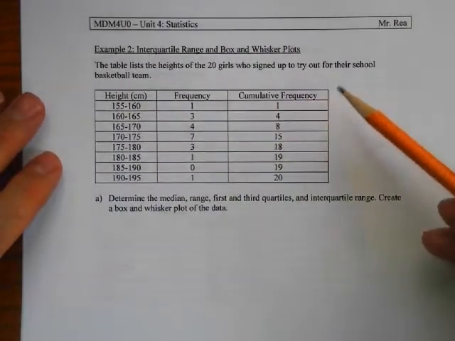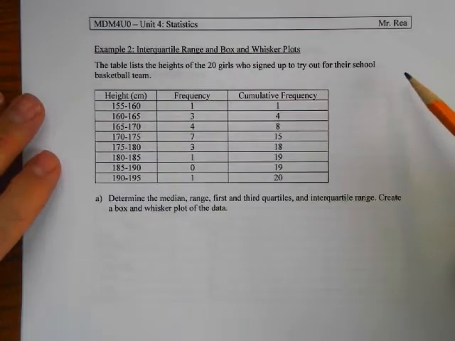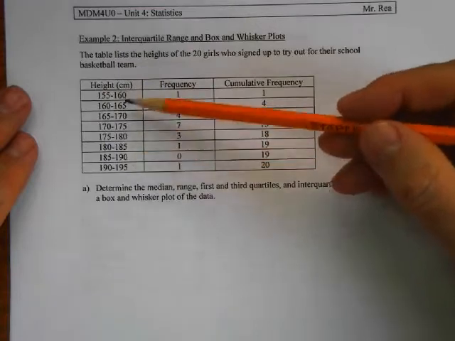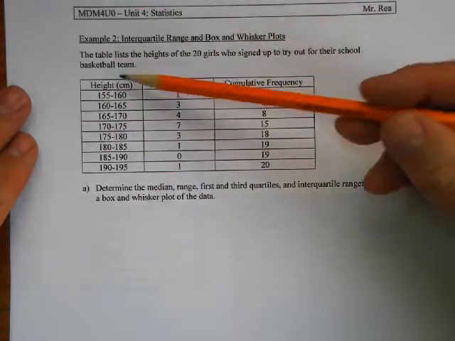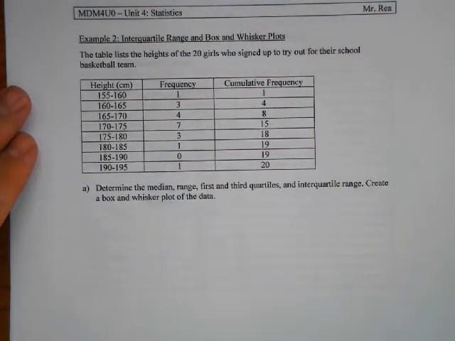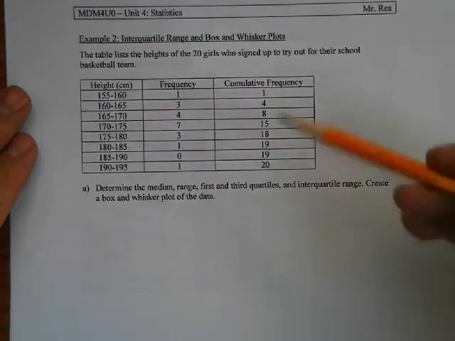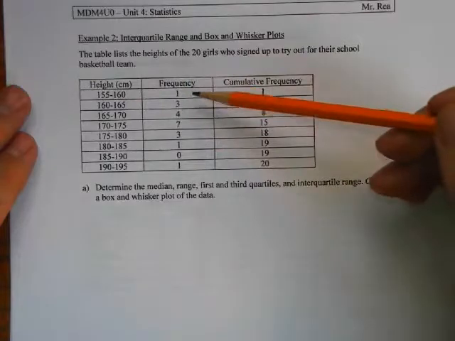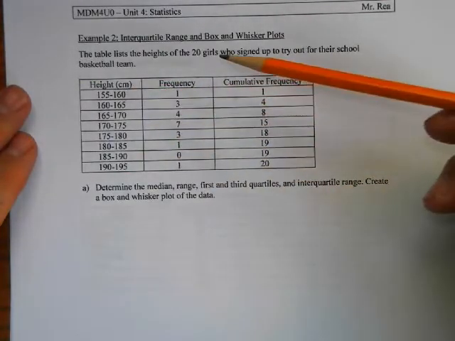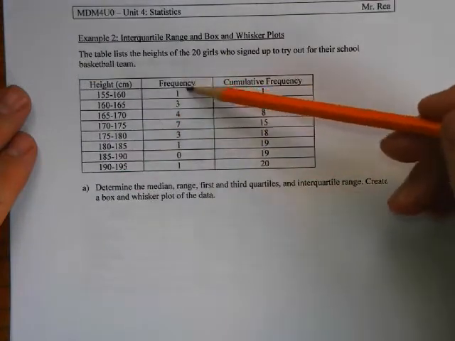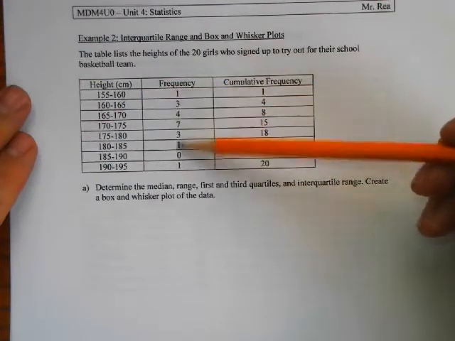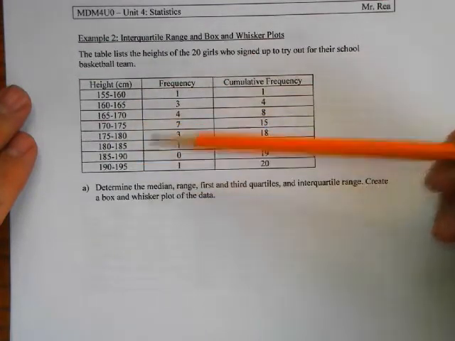The table lists the heights of the 20 girls who signed up to try out for the school basketball team. So we've actually got some ranges of heights, unfortunately. So this is group data. It's important to have an example of group data to see how we handle that, because it is different. So the coach, I guess, has put together the list of the tryout players, and basically assigned how many girls were in each of the ranges for the height.